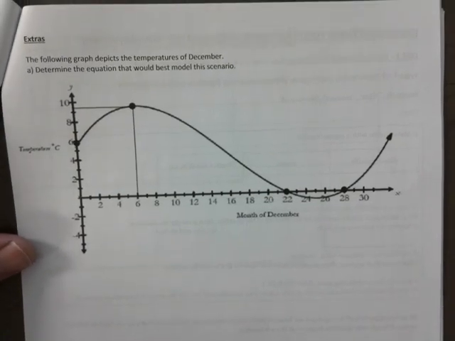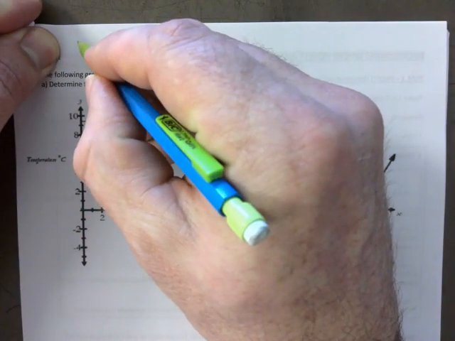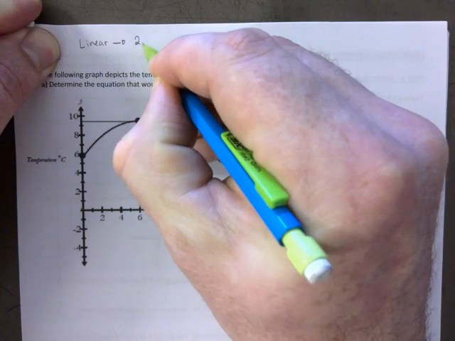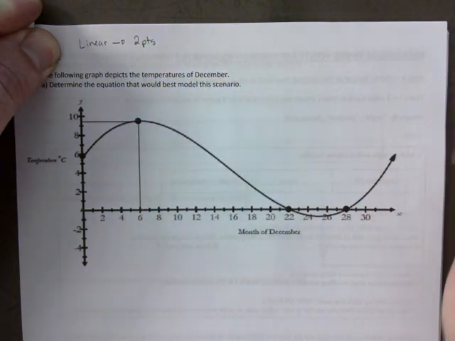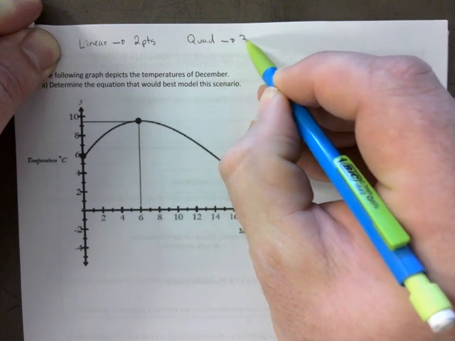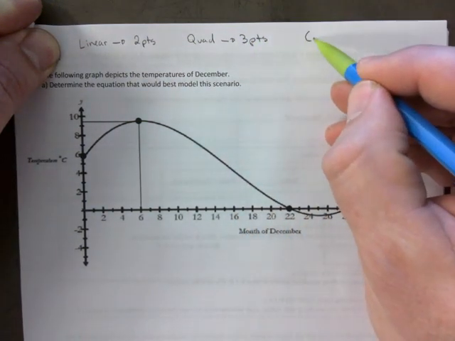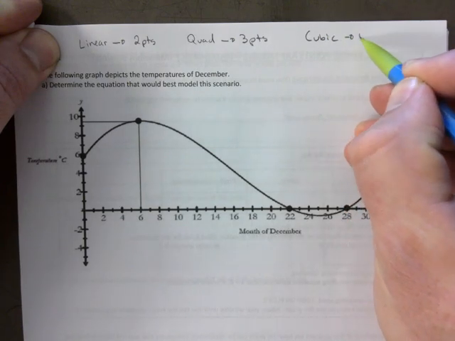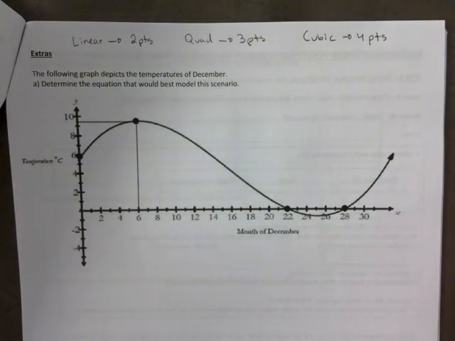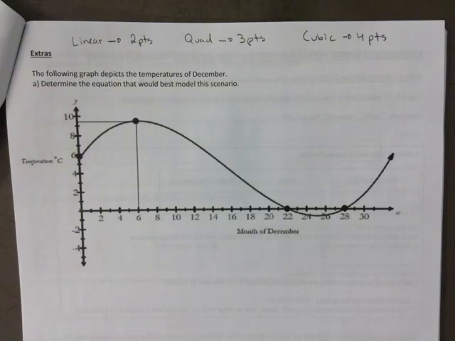And on top of this page, I'll just tell you this. For a linear, you need a minimum of 2 points. For a quadratic, how many do you think? 3. For a cubic, 4. Okay. However, I will say do everything that shows up. If you're able to extract more, do it. But more than likely, they will not give you more than what you absolutely need when it comes to a graph.